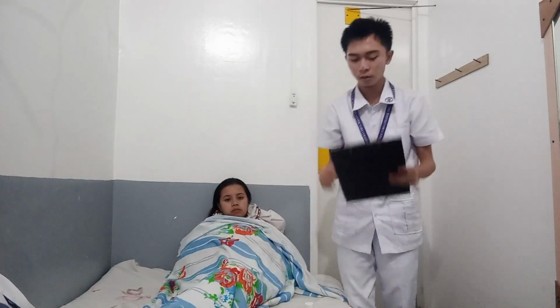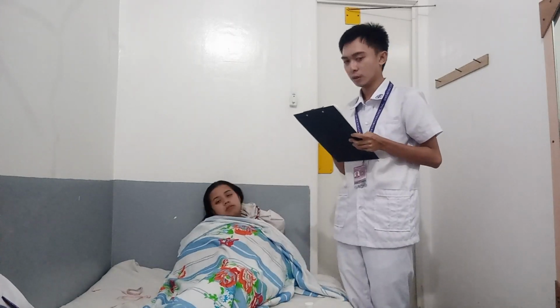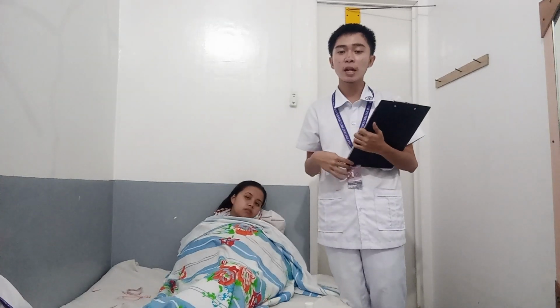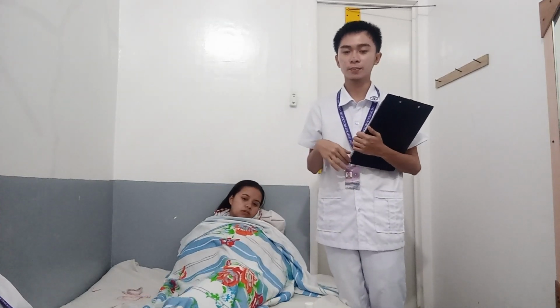And document all the relevant information: the time of administration, drug name, dosage, route, and the client's reaction to the procedure. And assess the effectiveness of the medication at the time it is expected to act. And that's it for the parenteral administration using the intramuscular and the subcutaneous. Thank you.